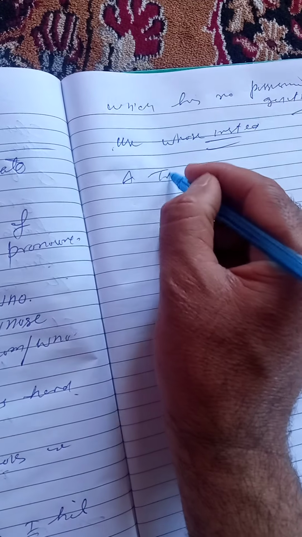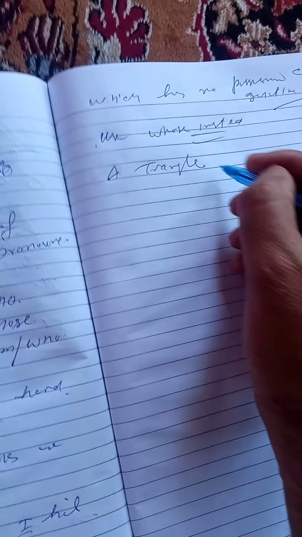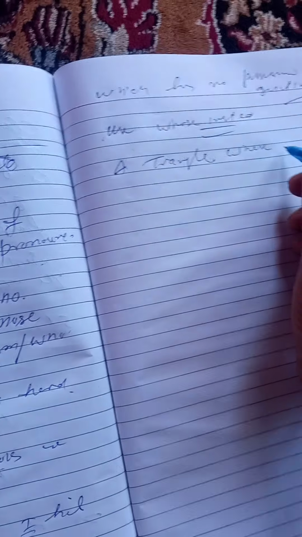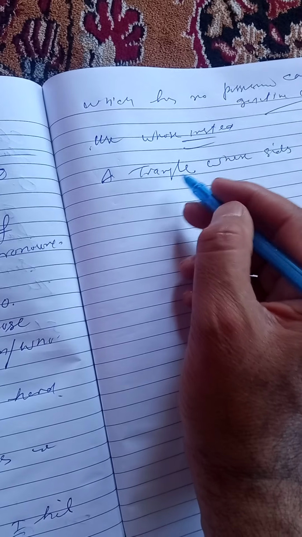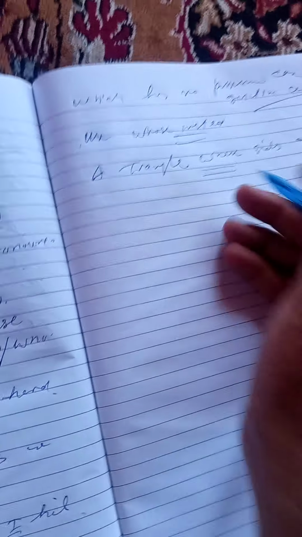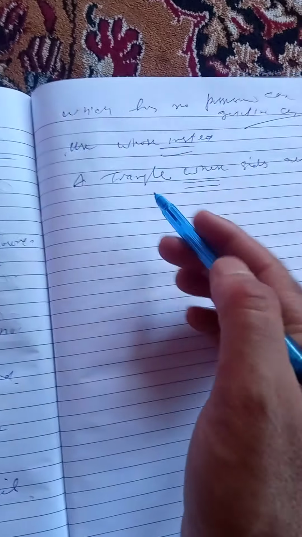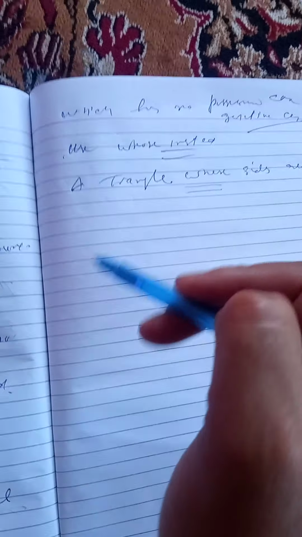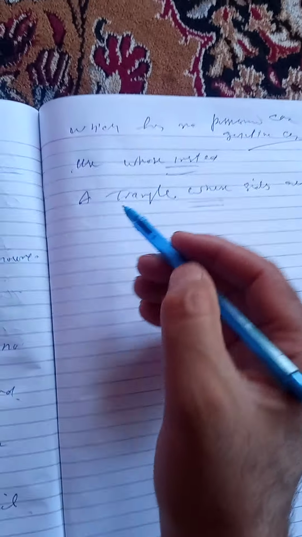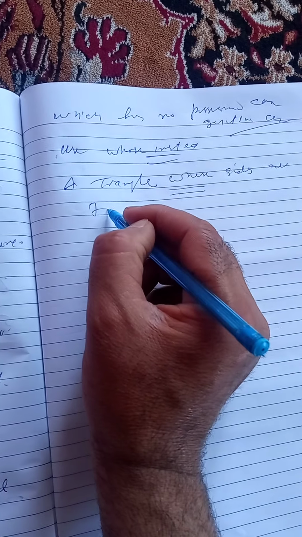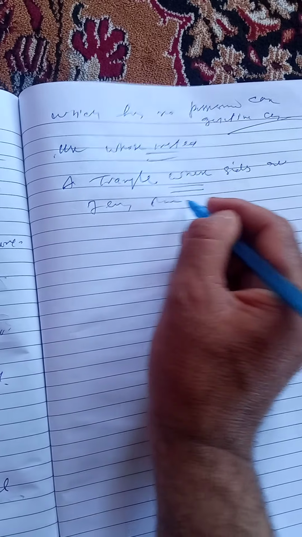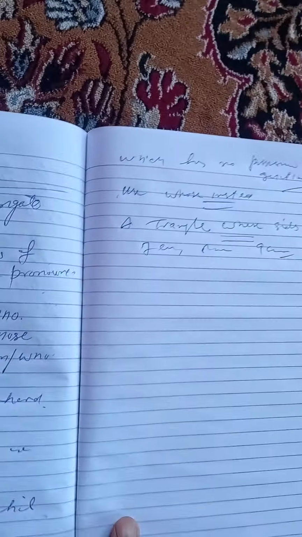For example, a triangle whose sides are... we should ordinarily have used which, because a triangle is an inanimate object. But since which does not have a possessive case, we use whose instead. Whose sides are 7 centimeter, 8 centimeter, and 9 centimeter respectively, etc.